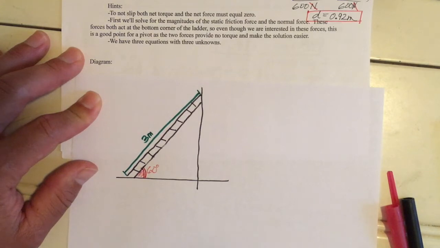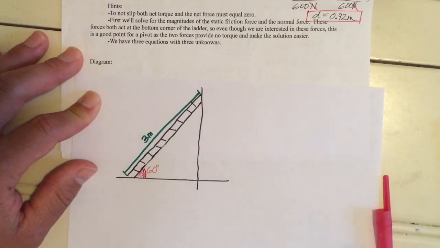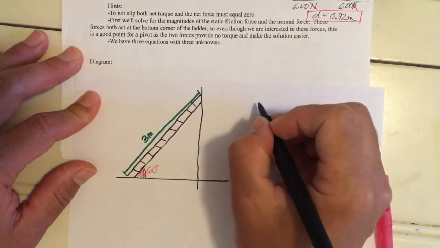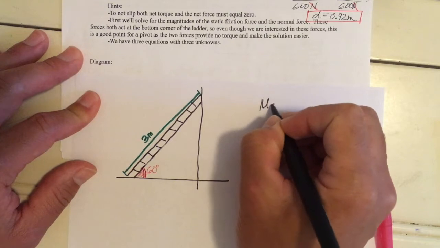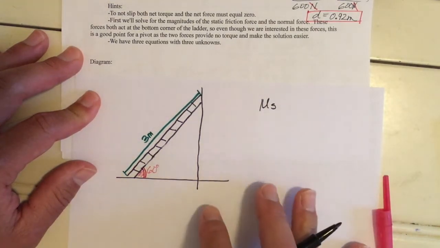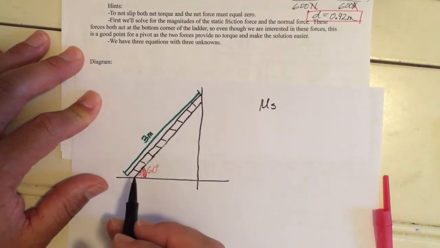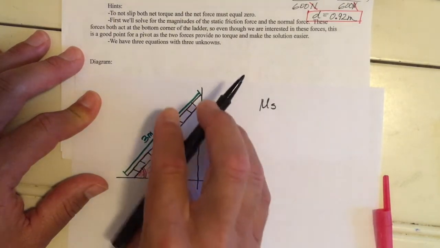That's good. It says 60-degree angle with respect to the floor. What is the minimum value of mu static, the coefficient of static friction with the ground, that will prevent the ladder from slipping? All right, so we want to know what mu static is. That means there's going to be a force of static friction to keep this ladder stationary, because we don't want the ladder to slide.